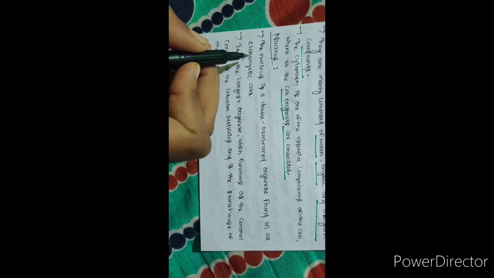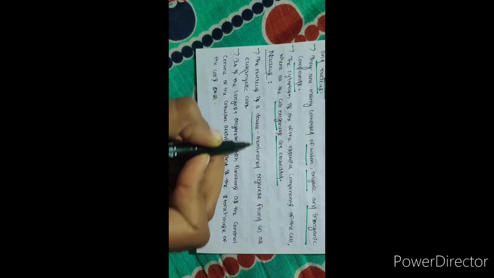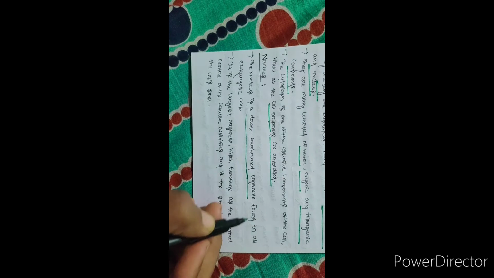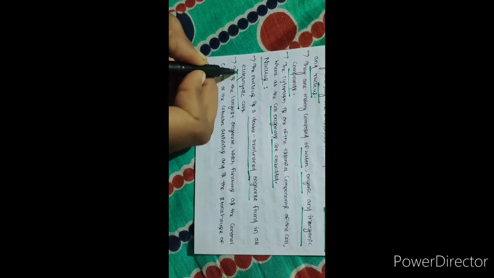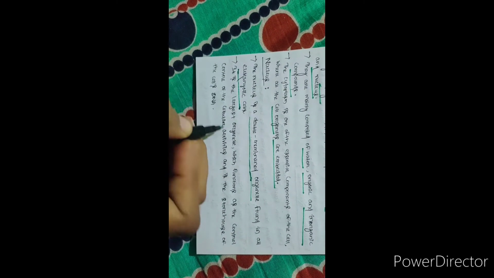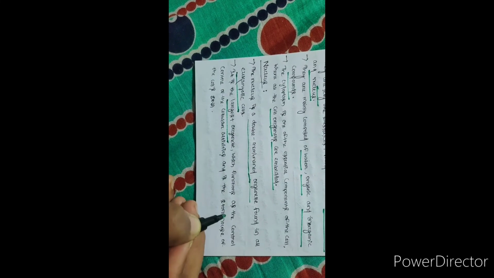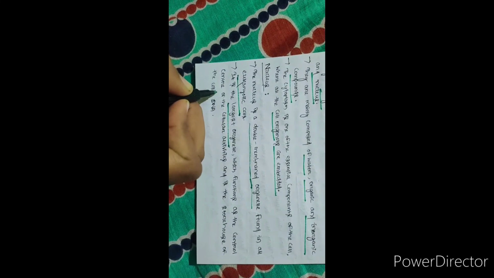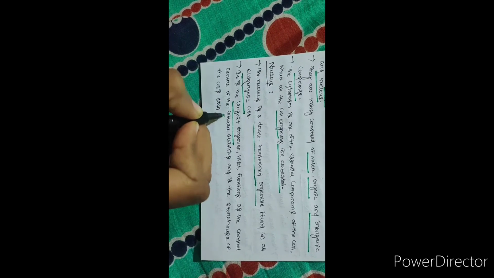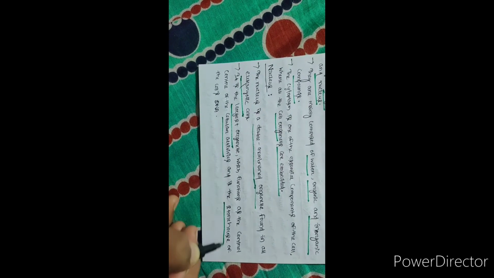Then the nucleus. The nucleus is the double membrane organelle found in all eukaryotic cells. Okay, it is the largest organelle, which functions as the control center of the cellular activities and is the storehouse of the cell's DNA.